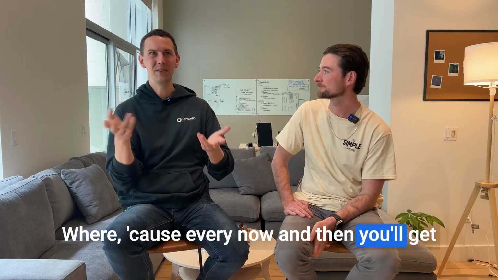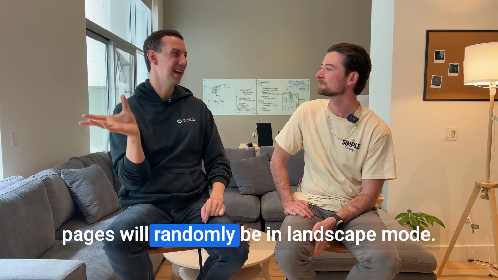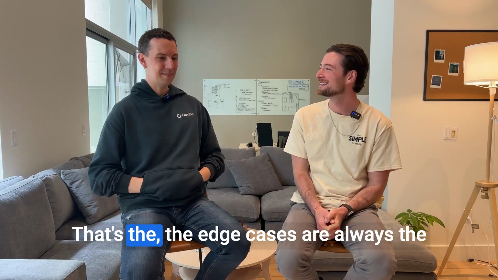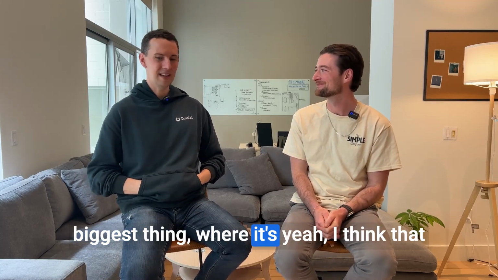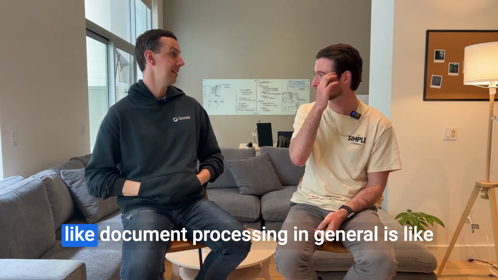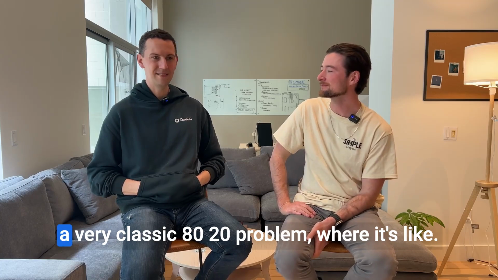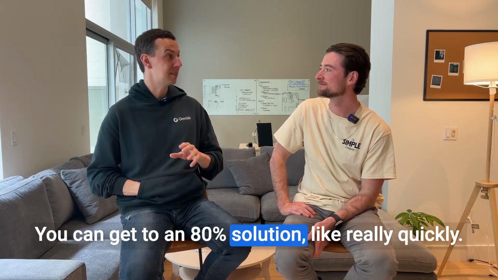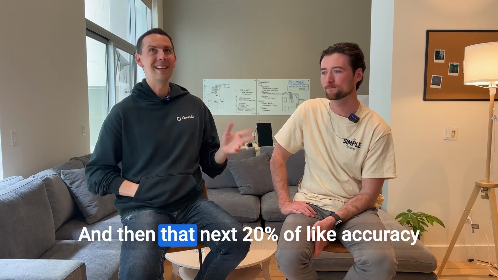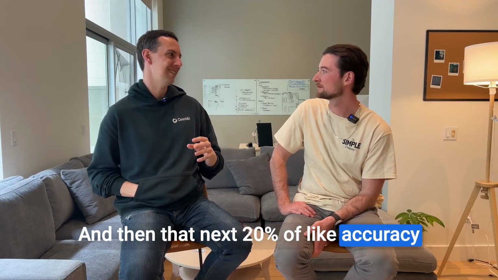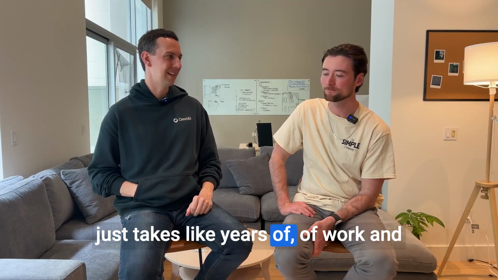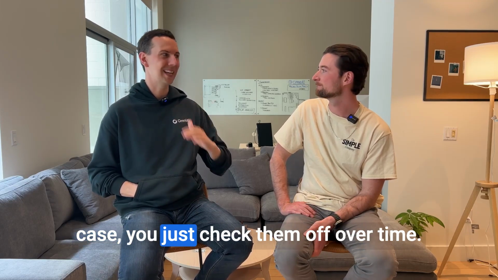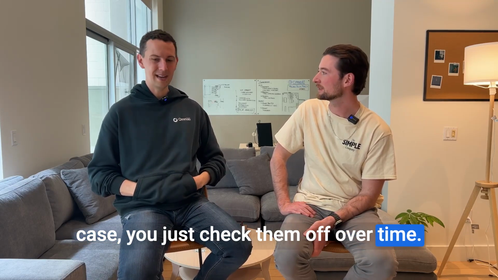Where, because every now and then you'll get these documents where one of the pages will randomly be in landscape mode, but it just doesn't line up with the training material. The edge cases are always the biggest thing. I think document processing in general is a very classic 80-20 problem, where you can get to an 80% solution really quickly, and then that next 20% of accuracy just takes years of work, and every single little weird edge case, you just kind of check them off over time.